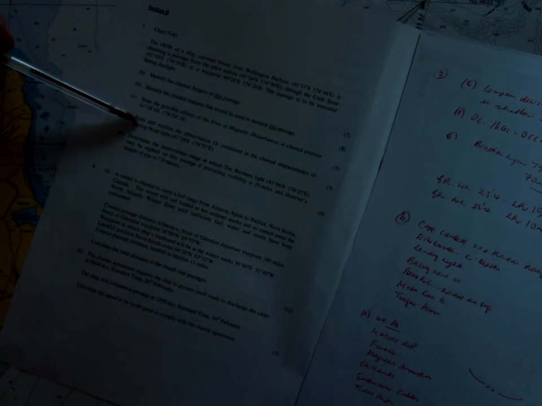D. State and explain the abbreviation OC contained in the charted characteristics of Bearing Head light. Well, OC, or OCC in fact, means it's an occulting light, and when it's occulting, it means that darkness is less than light. So the total period, you will have darkness less and light more within a total time limit.